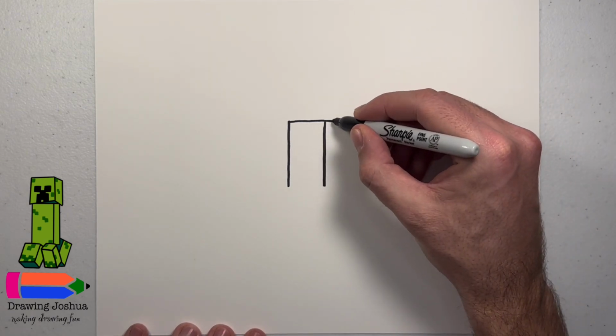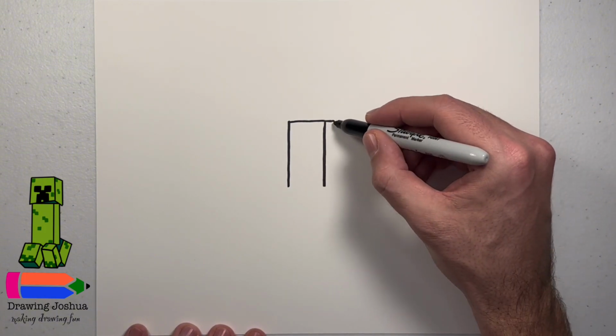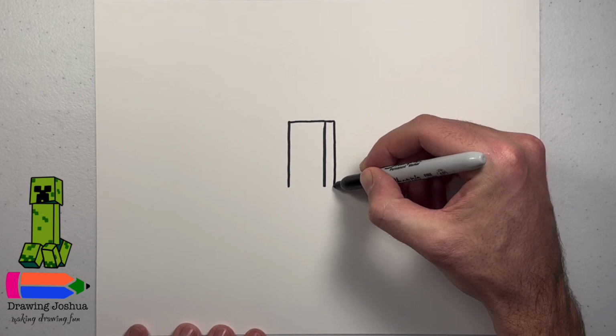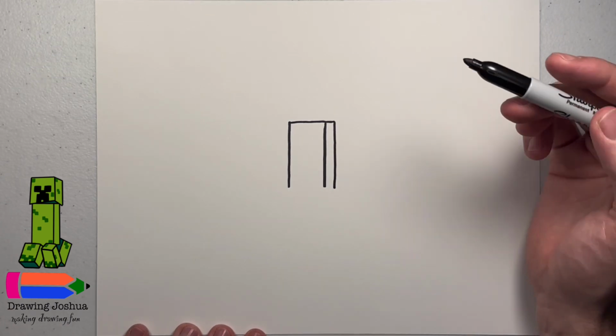Okay, as you can see from that reference photo. So it's not gonna go as far as here, but we're gonna go like that. And then this one just goes straight down as well. Maybe something like that, okay? Now, before we draw the legs, why don't we draw the head, okay?